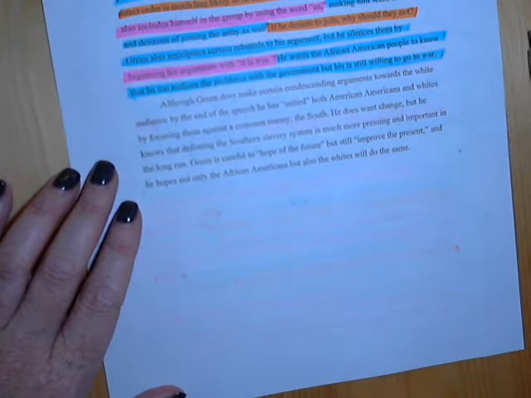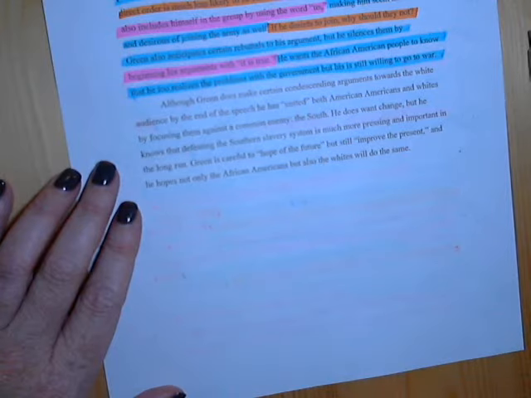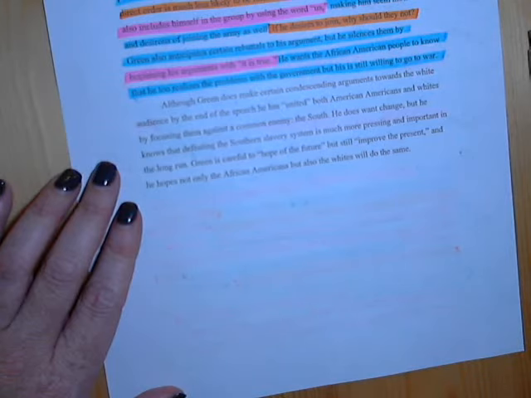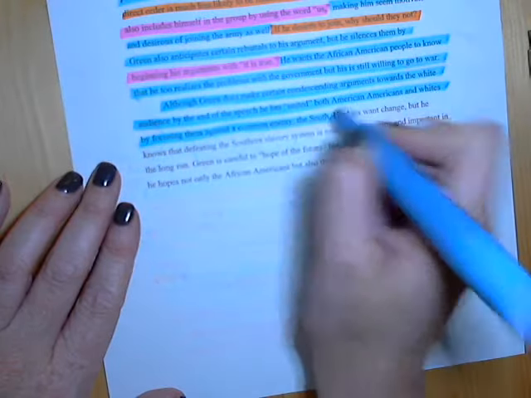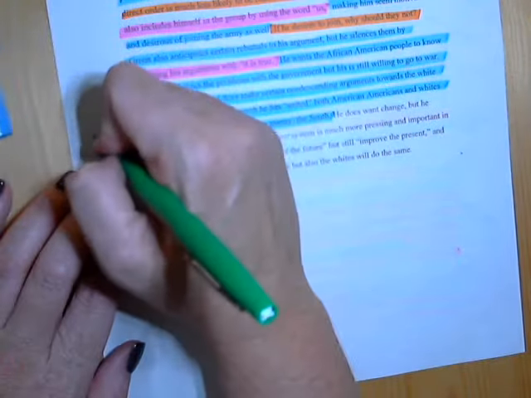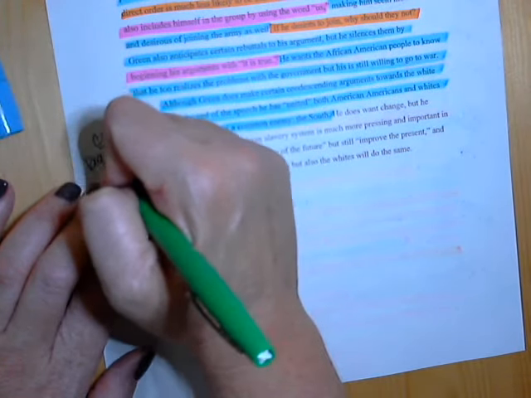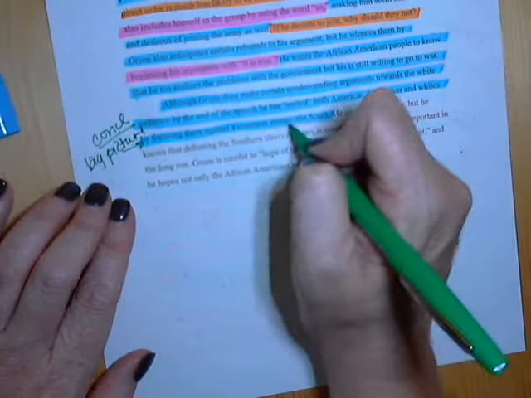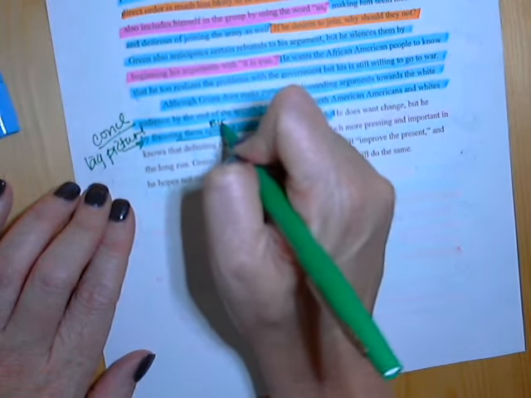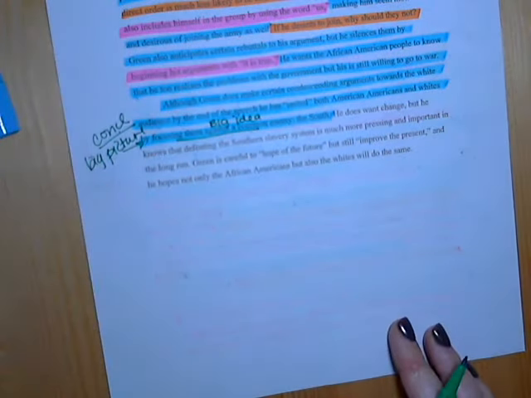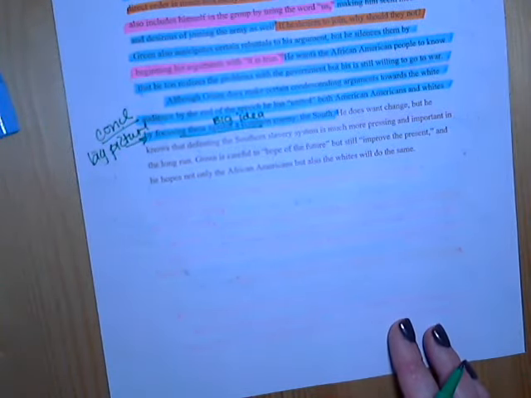Although Green does make certain condescending arguments towards the white audience, by the end of his speech he has united both African Americans and whites by focusing them against a common enemy, the South. I would say that's purpose, yes. But notice this is the conclusion, right? So we always want to know how to write a conclusion. Notice that is his big picture. So really, this is the big idea. Wouldn't you say his whole speech is ultimately to unite them against a common enemy?